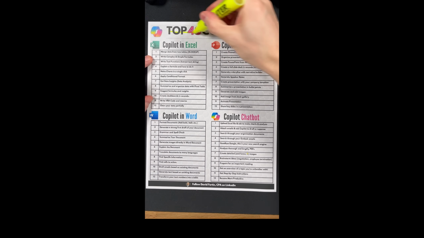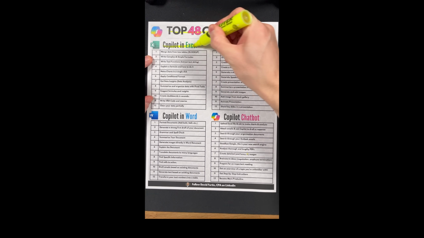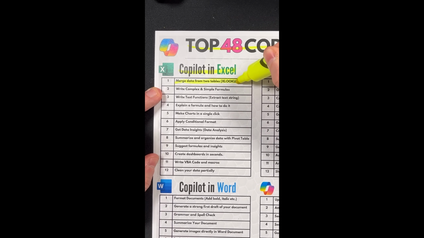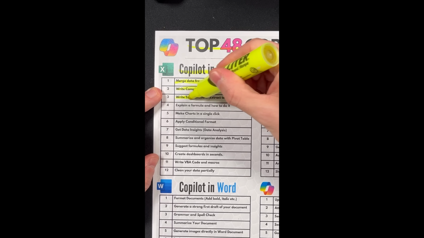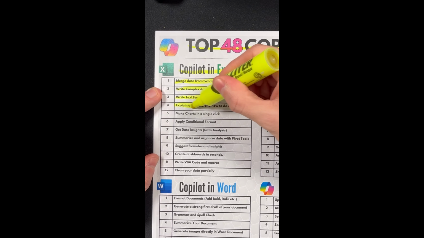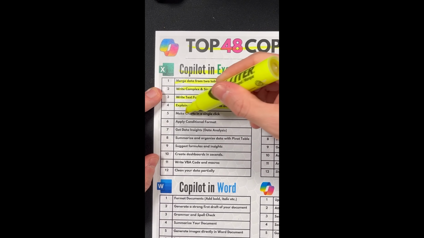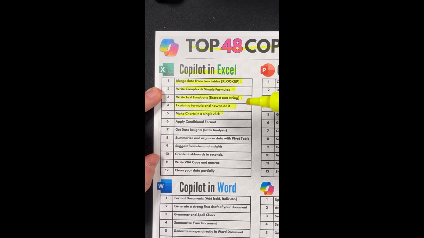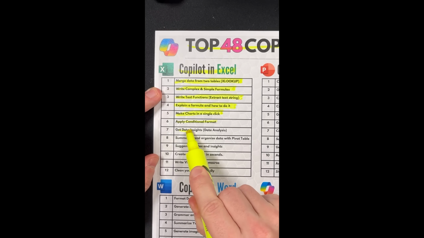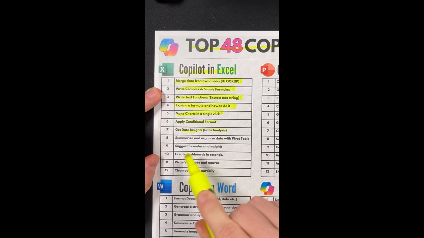Top 48 Copilot tips. First, Copilot in Excel. First tip, merge data from two tables, just like using XLOOKUP formulas. Second, write complex and simple formulas. Write text functions, such as extracting text strings. Explain a formula and how to do it. Make charts in a single click. Apply conditional formatting. Get data insights to do data analysis.